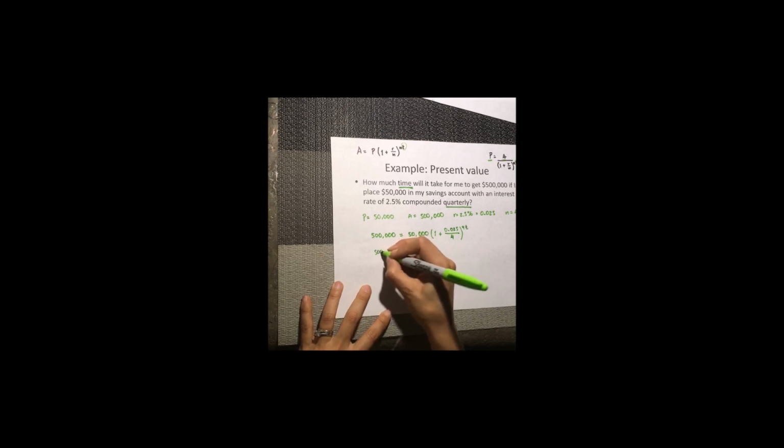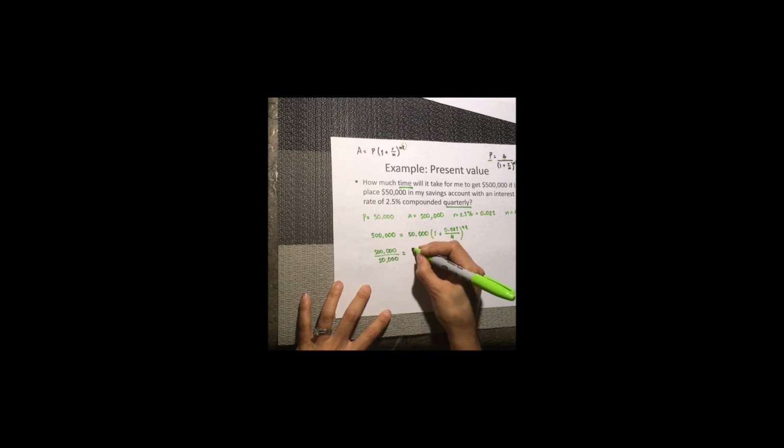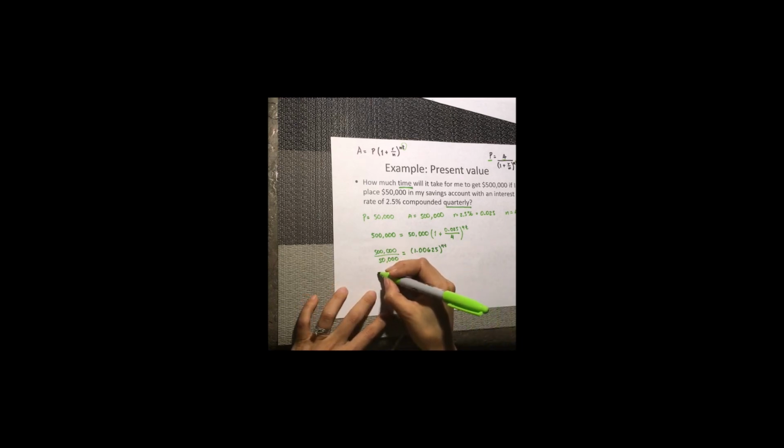So this 50,000 pesos, I'm going to pass them to the other side, and I'm going to divide them. So we're going to get 500,000 over 50,000. This is going to be equal to 1.00625 elevated to 4 times t. Over here we just get 10 once we simplify it, and this is going to be equal to 1.00625 to the power of 4t.